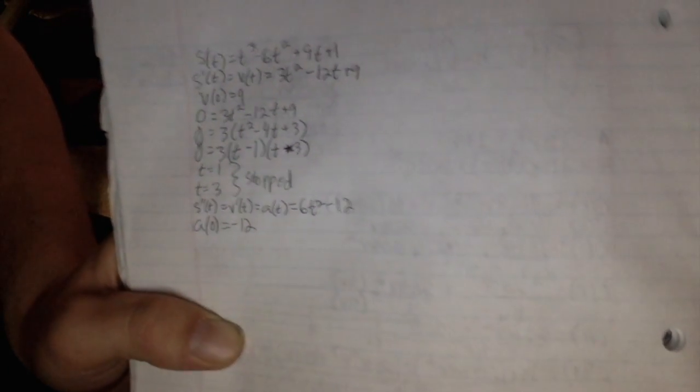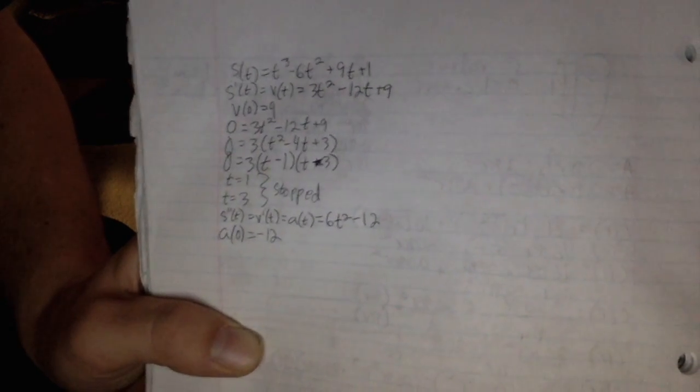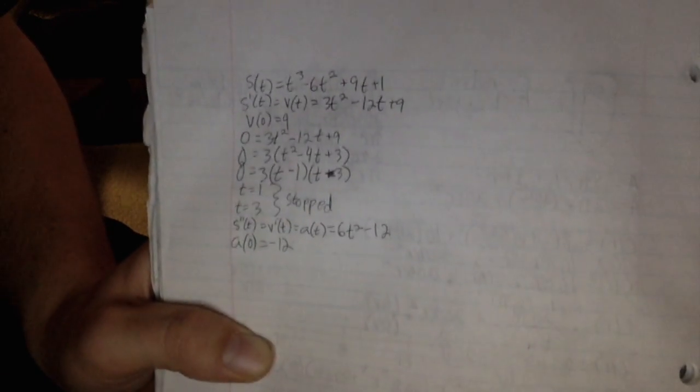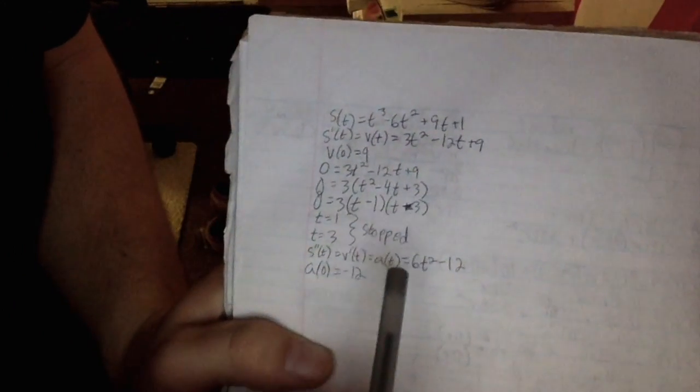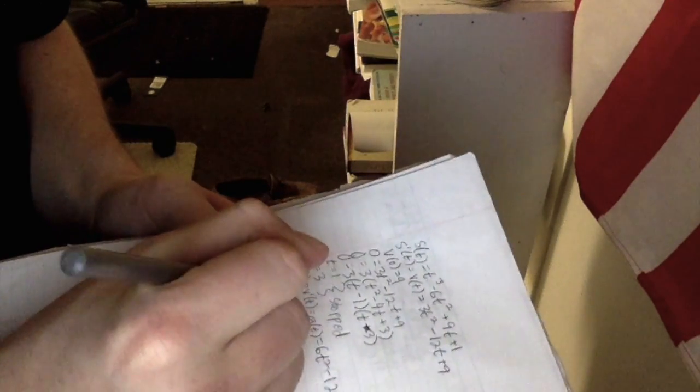Next, when we're finding speed, like speeding up and slowing down, we need to figure out what t is when the acceleration is 0. So to do this, we're going to put the acceleration equation right here equal to 0. So 0 equals 6t squared minus 12.